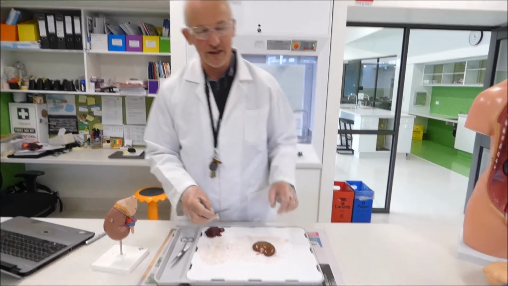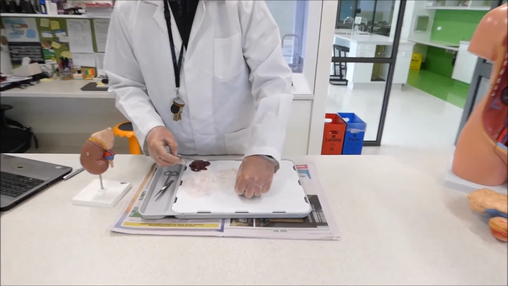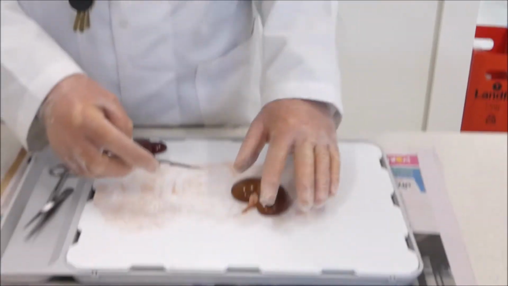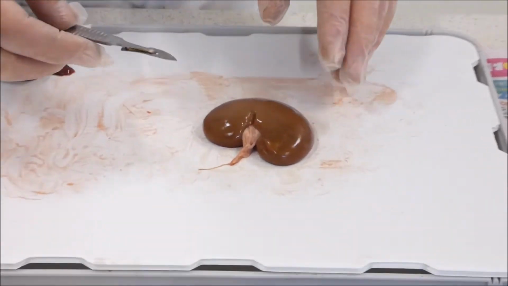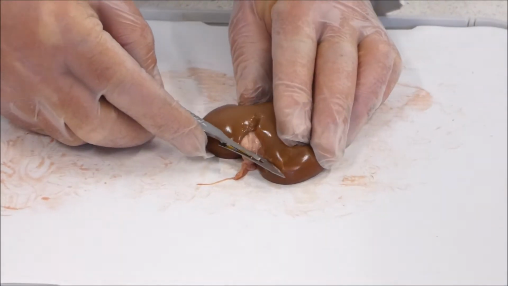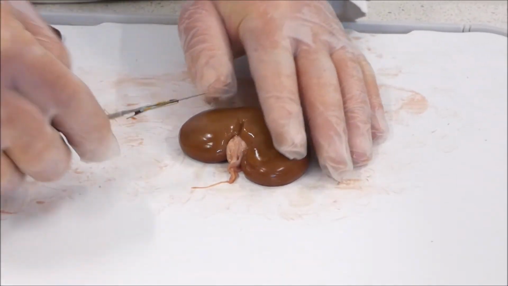If we zoom down onto the kidney, we'll have the blood vessels out the side here so you can see where the blood vessels are. Because we want to do a cut just above the blood vessels, and it's quite difficult to do.